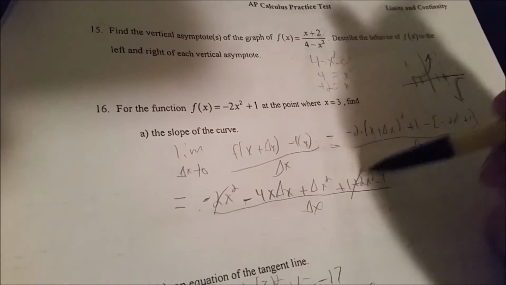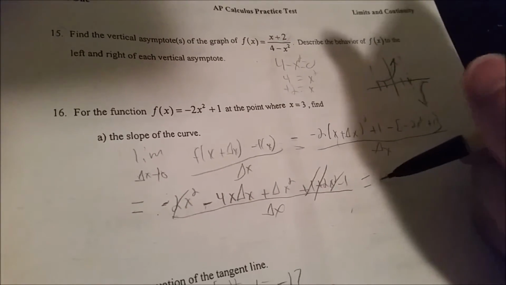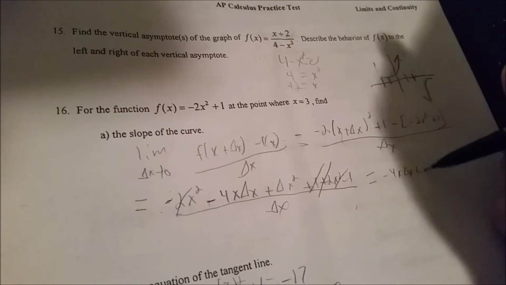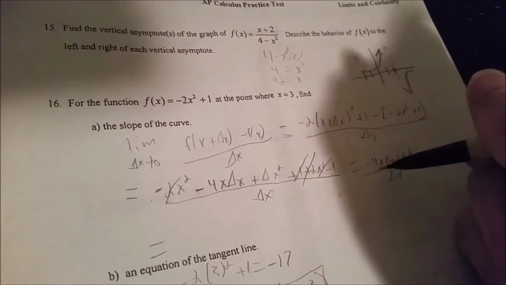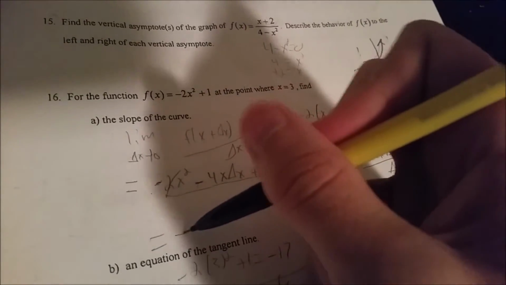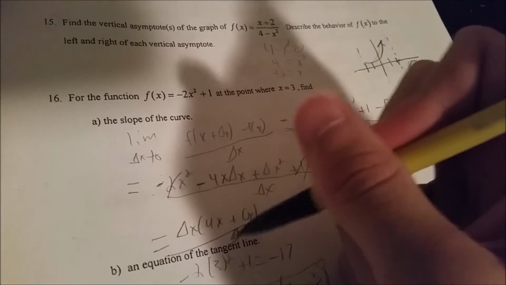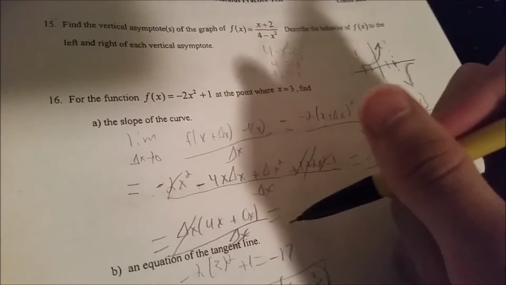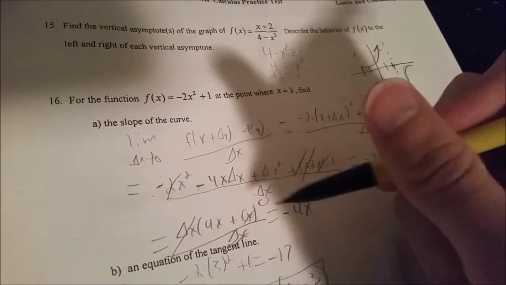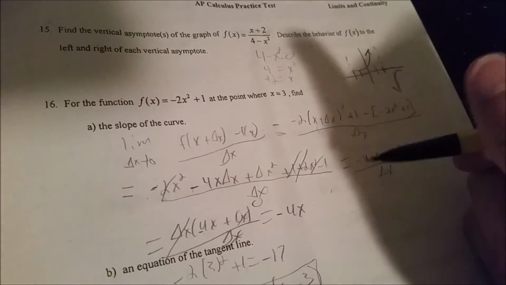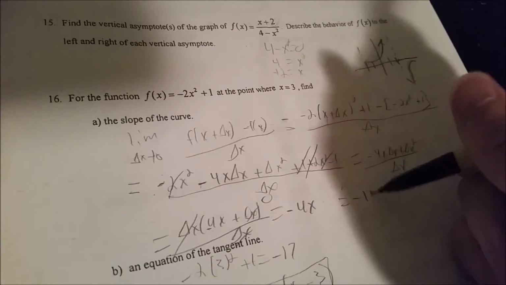This cancels out with that. So you'll be left with, now you want to distribute the delta x. These cancel out. This is basically 0, so you're left with f of negative x. Negative 4x, and then you want to plug in your 3, negative 12.